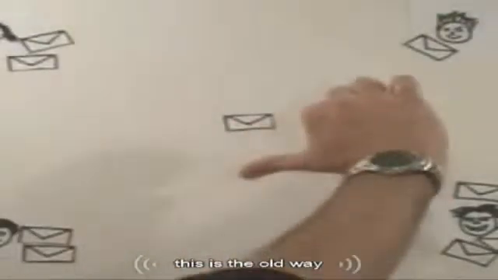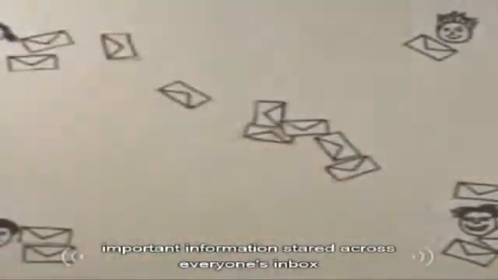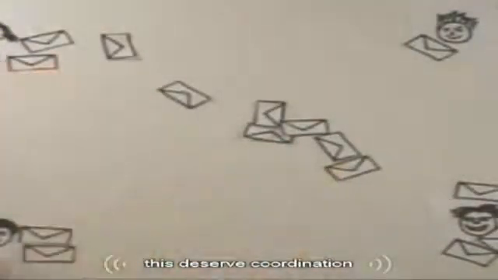They're all computer users, so they start planning with an email. It starts with one, but then becomes a barrage. Email is not good at coordinating and organizing a group's input. This is the old way. Boo! The important information is scattered across everyone's inbox. This isn't coordination. Let's start over. There is a better way.